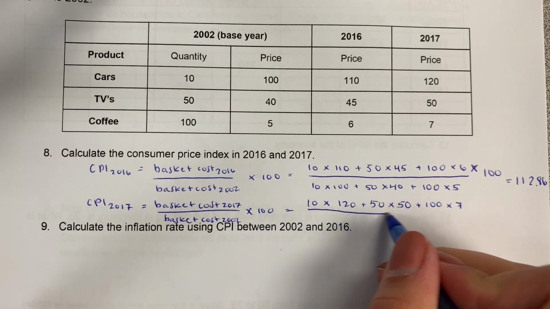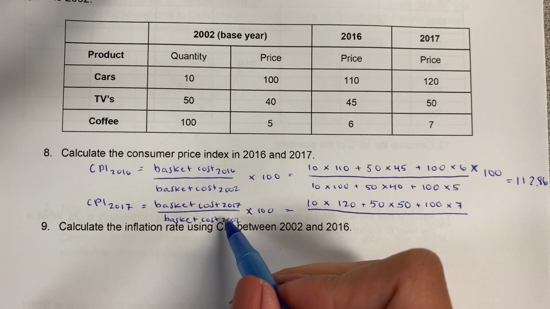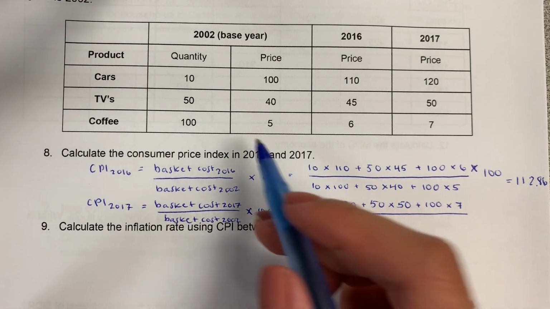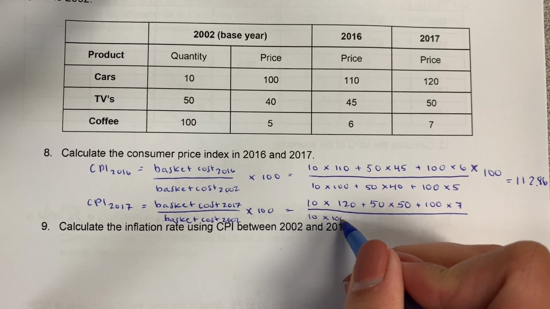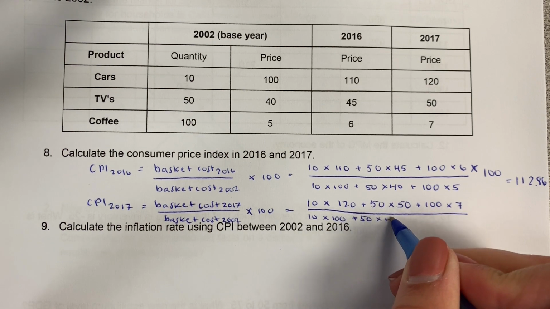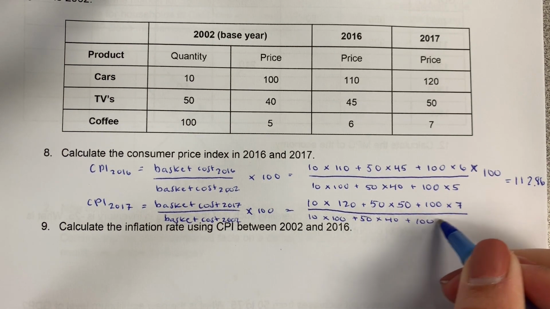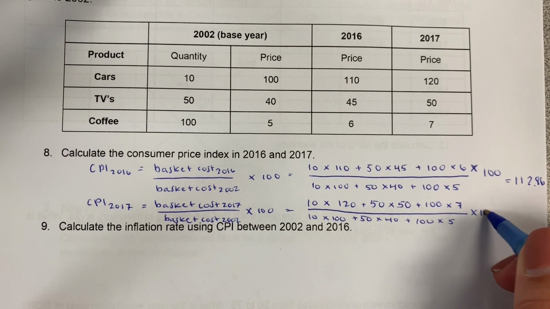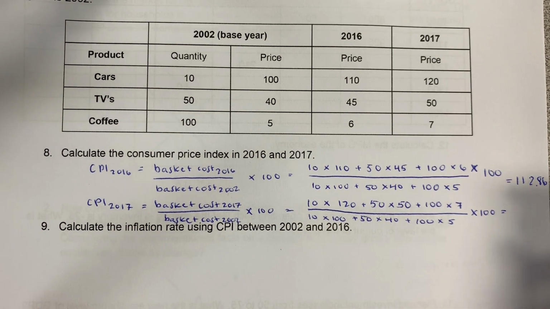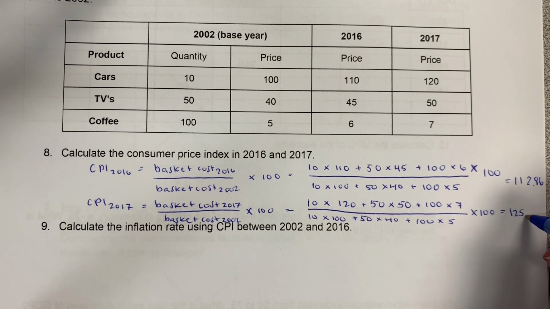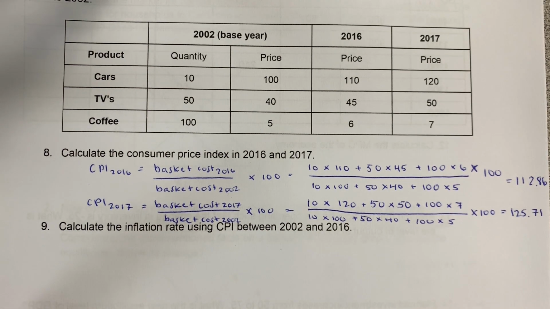We're going to divide that by the basket cost in the base year, right? Still the same thing as we've done before, 10 times 100 plus 50 times 40 plus 100 times 5. Multiply that out by 100, and this gives me 125.71.